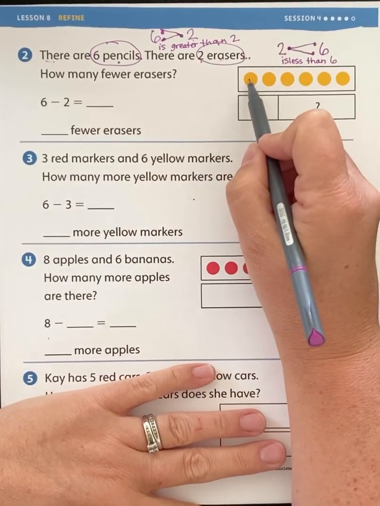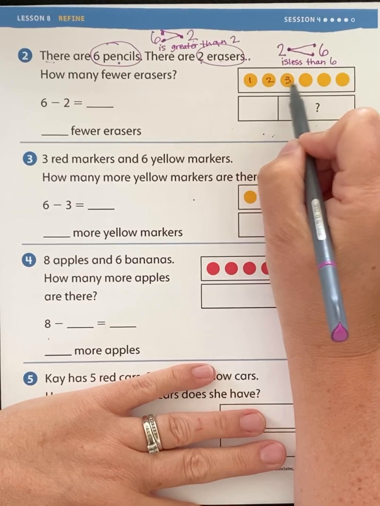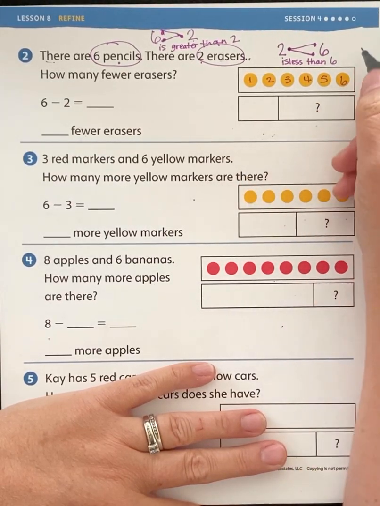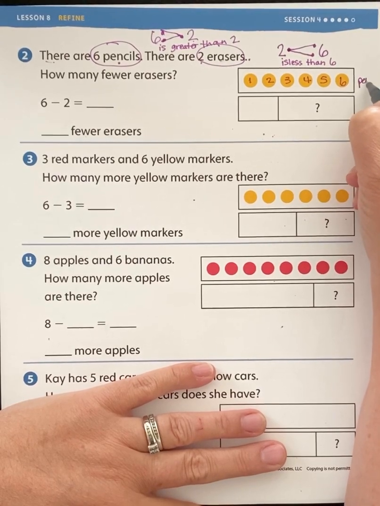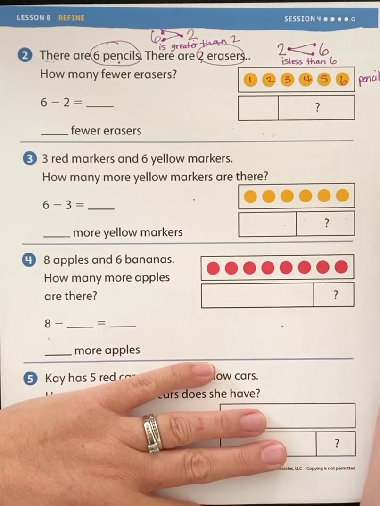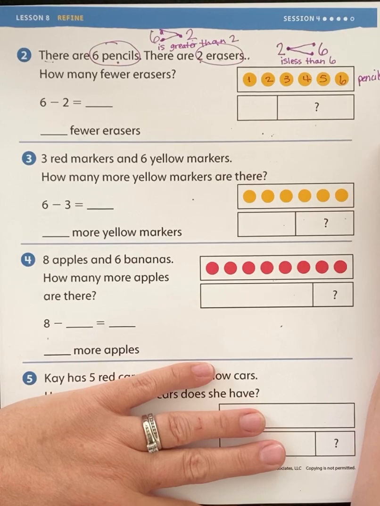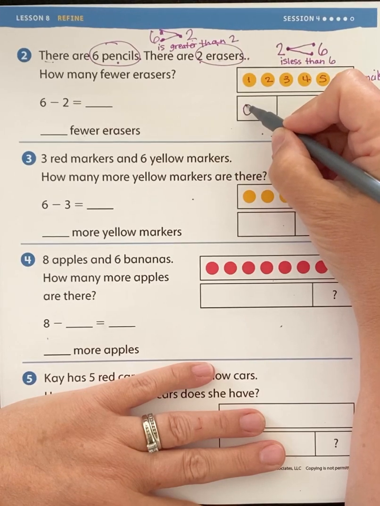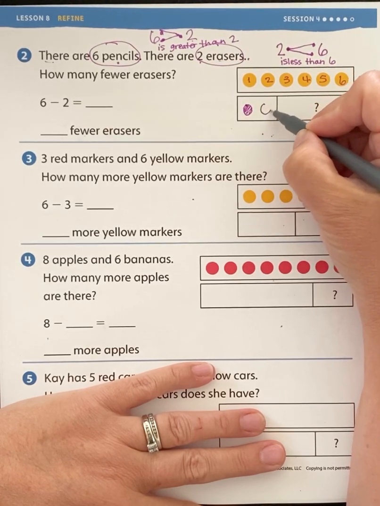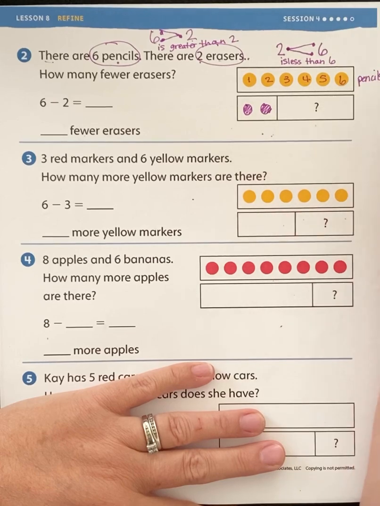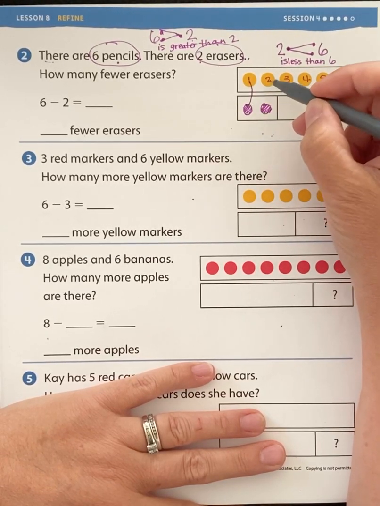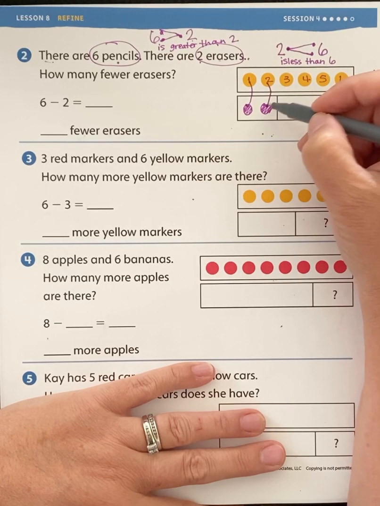Let's count our dots. 1, 2, 3, 4, 5, 6. So there are 6 pencils and there are 2 erasers. But they didn't draw 2 erasers in here. We need to do that. 1, 2. Now we're going to compare. Pencil, eraser, pencil, eraser.